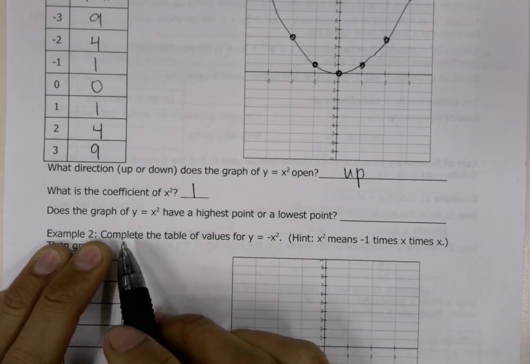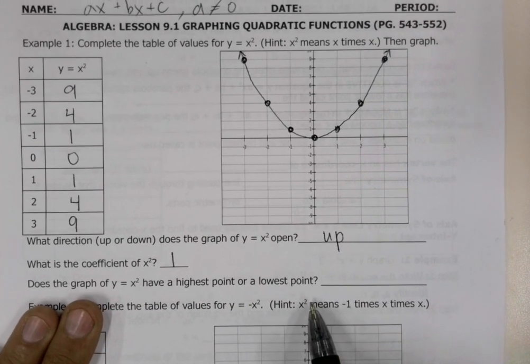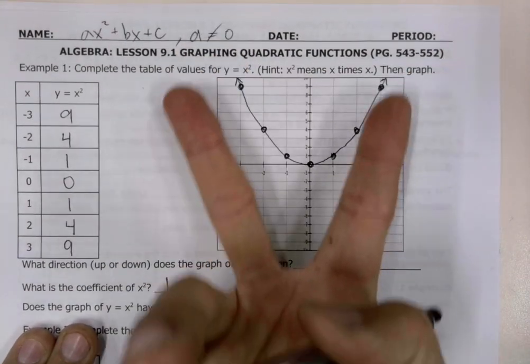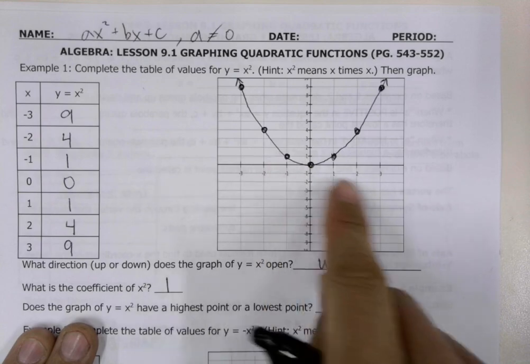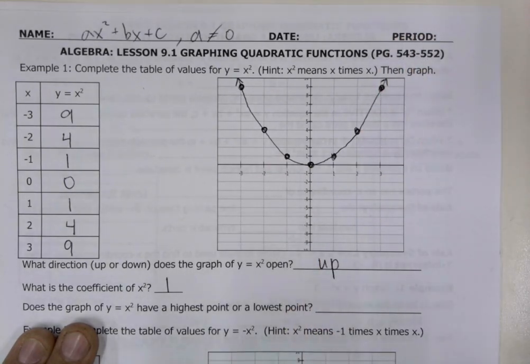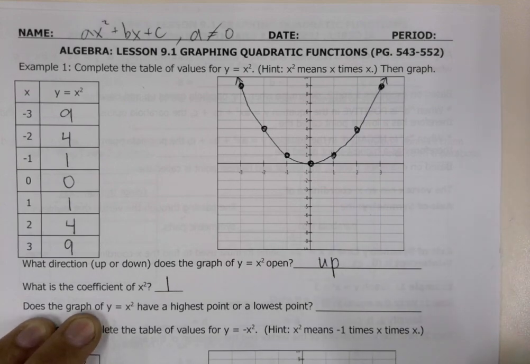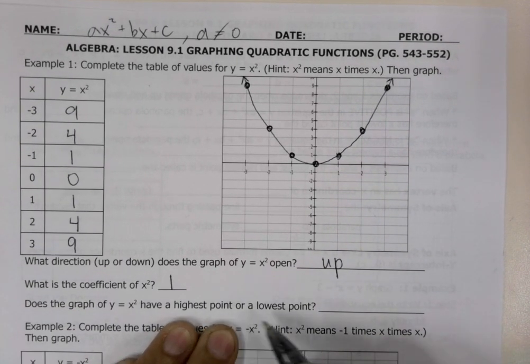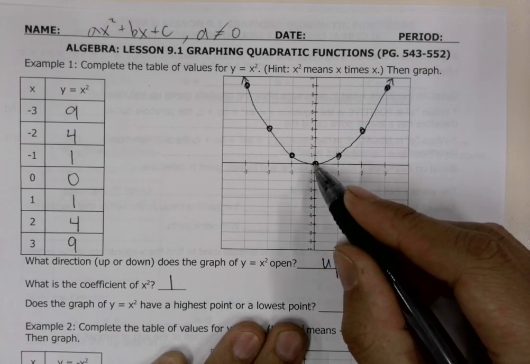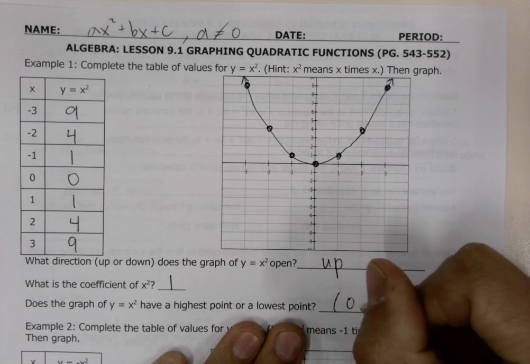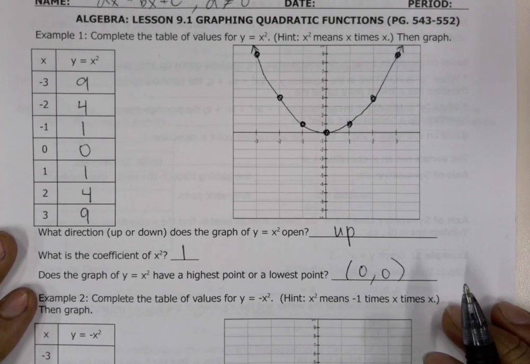Okay. Does the graph of y equals x squared have a highest point or a lowest point? Well, does it have a highest point? These arrows mean the graph goes that way for infinity. This arrow means it goes that way for infinity. So infinity means that there is no highest point. It's going to go on forever and ever and ever. But there is a lowest point. The lowest point is right here. Right? So let's go ahead and say 0, 0 is the lowest point. So that's example number 1.